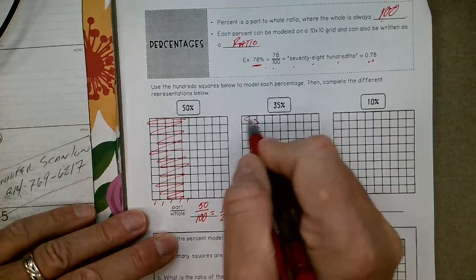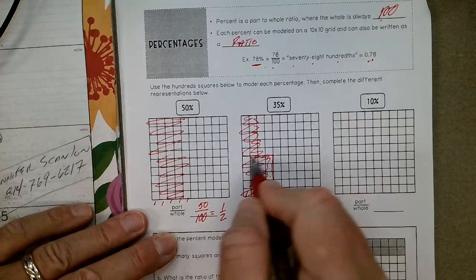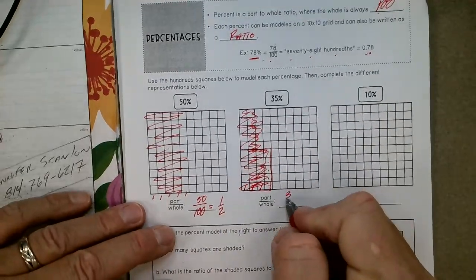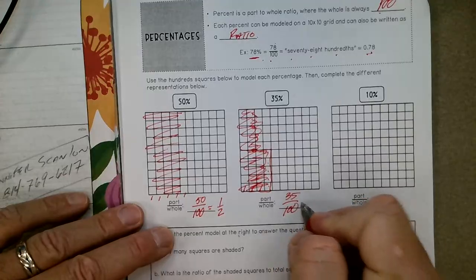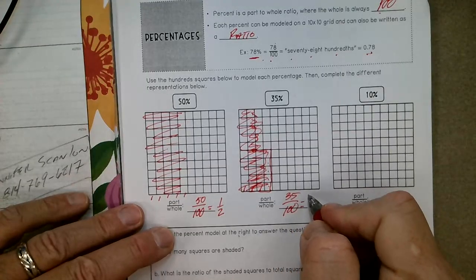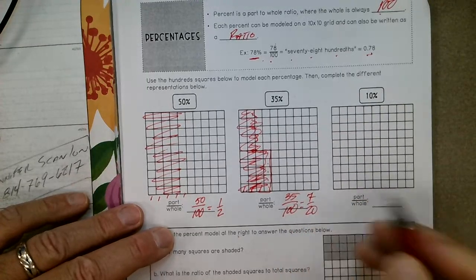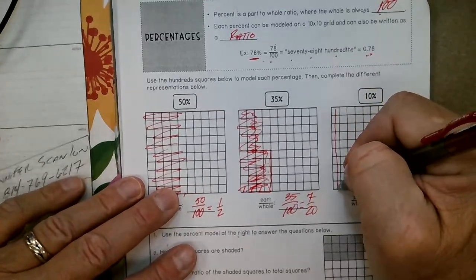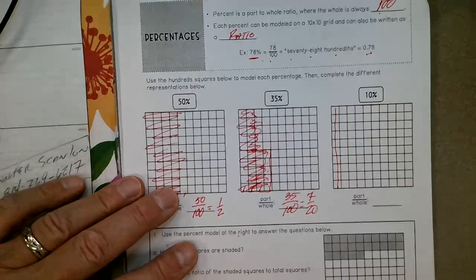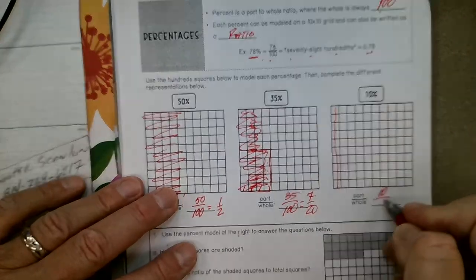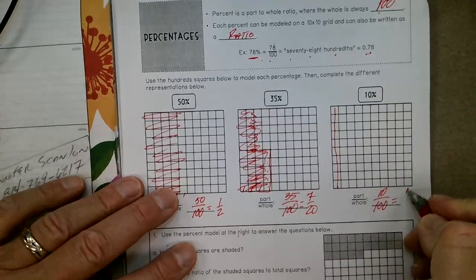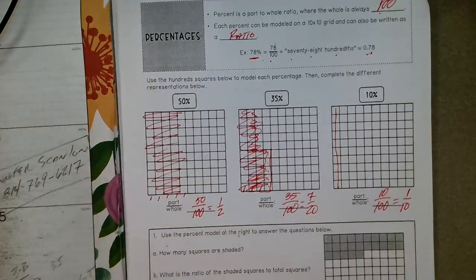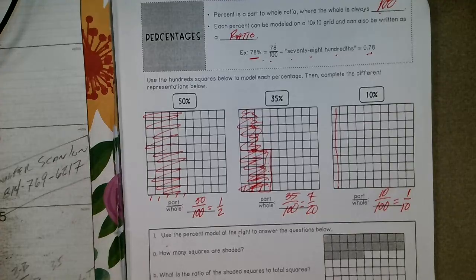Be careful. That is 35 out of 100, which will reduce down to 7/20. 10% is just one row of blocks, which is 10 out of 100, which goes to 1/10. So, stuff that you have done before.